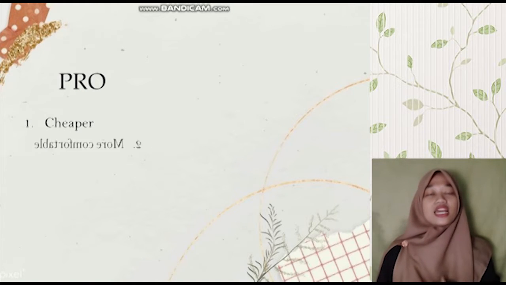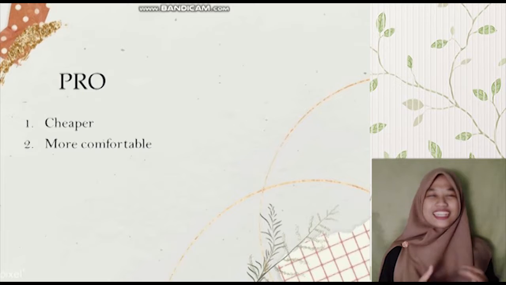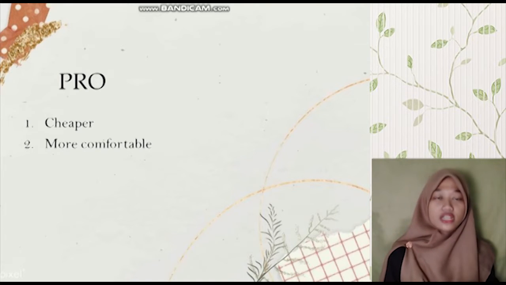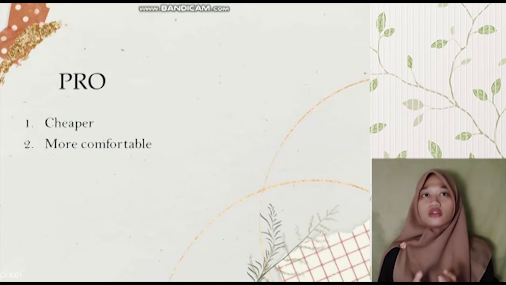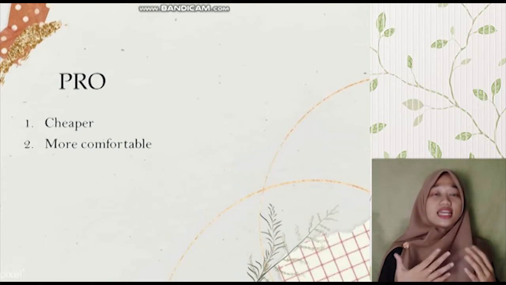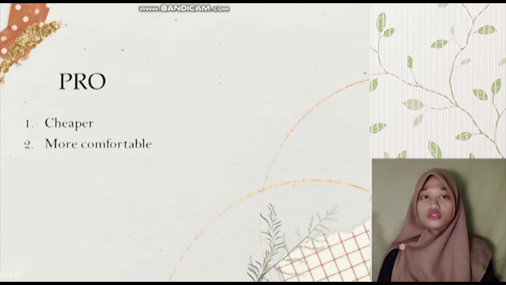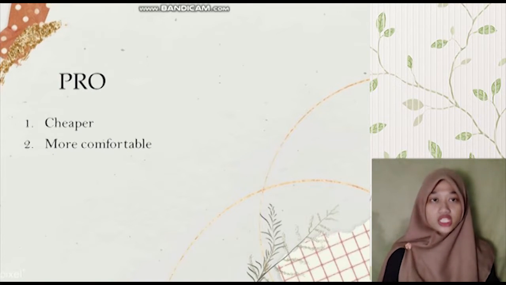And the second, more comfortable. You can do work anywhere by accessing a computer and the internet. You can set your own place and decide exactly how fast you want to complete the material.